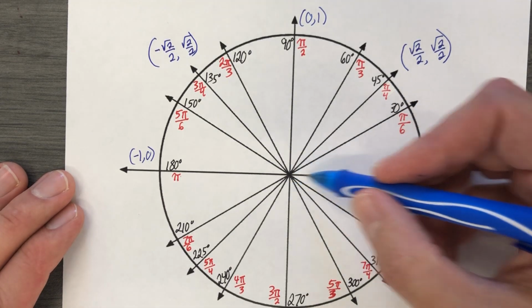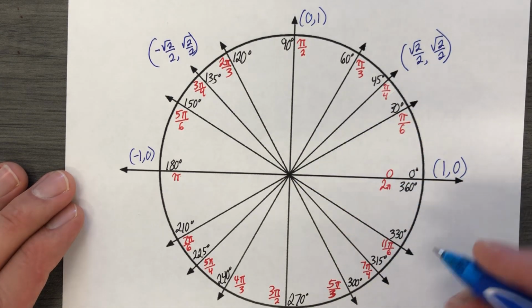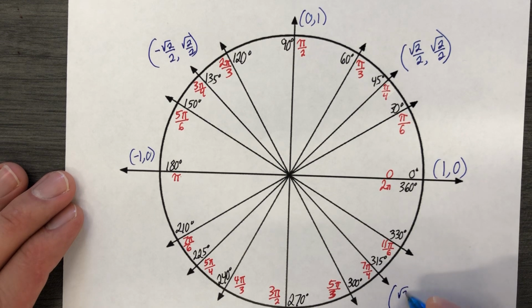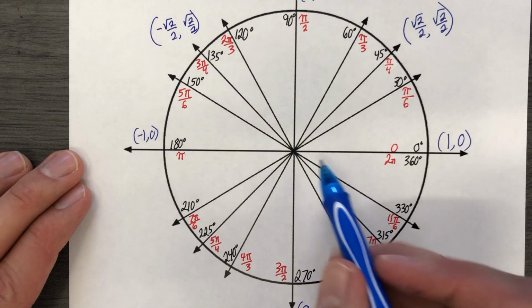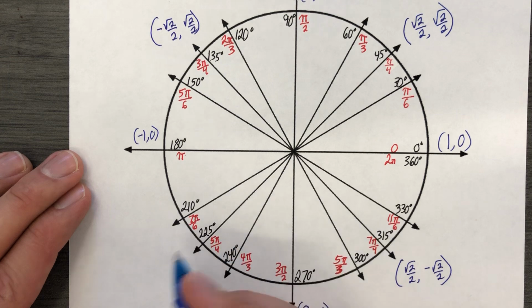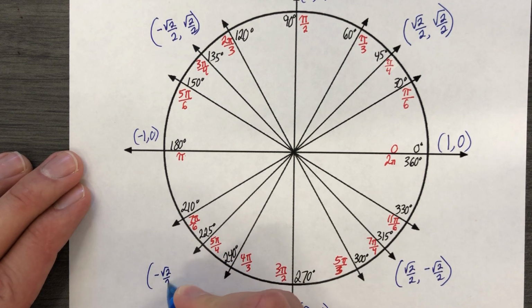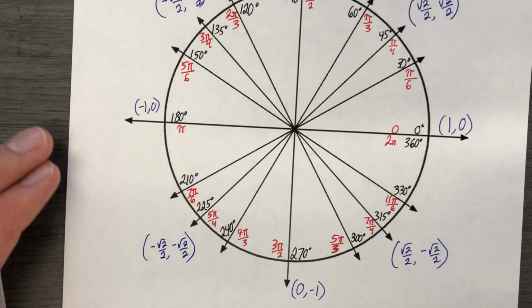So instead of going positive, positive, we'd go positive, negative. So we're now going to have positive, negative. And then this guy right here is, flip that over, instead of positive, negative, it's negative, negative. So negative square root of 2 over 2, comma, negative square root of 2 over 2. Our unit circle is starting to take shape.